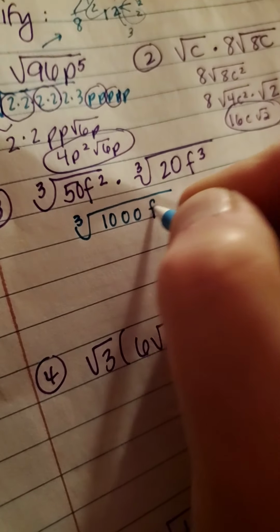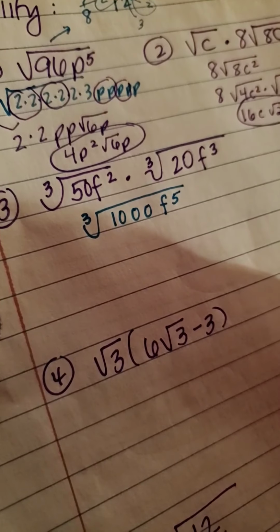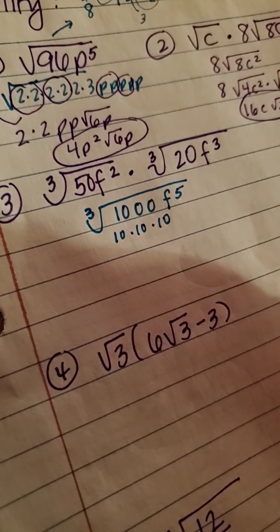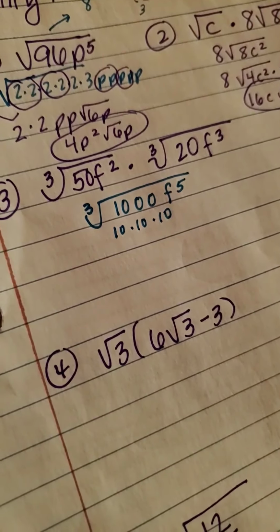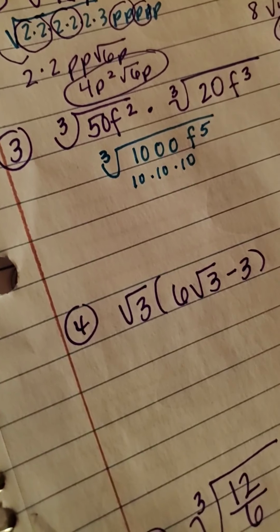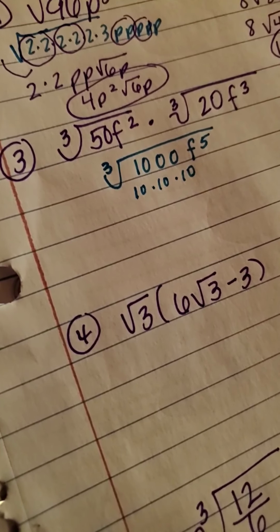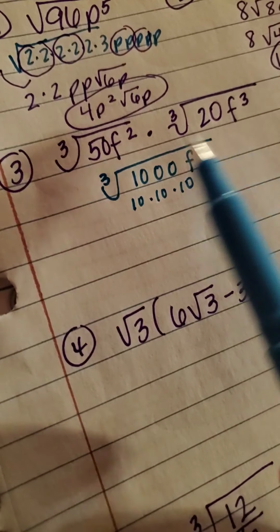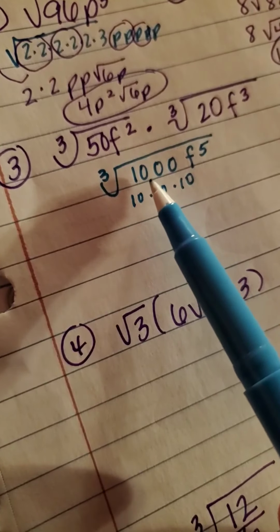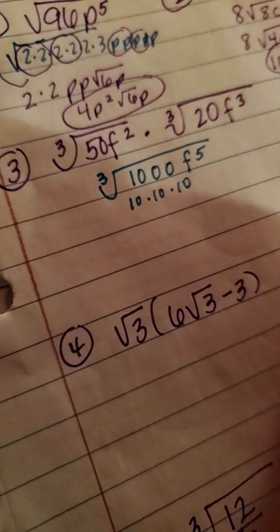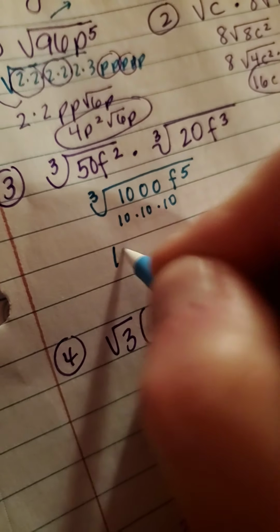Because 50 times 20 is 1,000. And I happen to know that 1,000 equals... Ooh, how about that? Now, you might not have seen that. There's different ways to do it. You can either break it down, or you can use a calculator just to see if you can figure it out. That's a pretty big one. 1,000 also has, if you broke it down, 8 times 125. Those are also perfect cubes. Take them out, you have 2 times 5, which is 10. Anyway, so you get this. So we end up with 10.